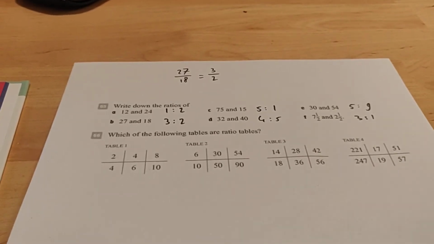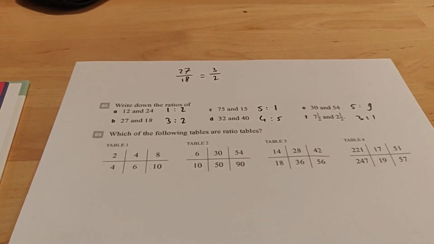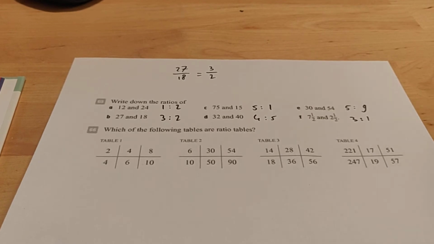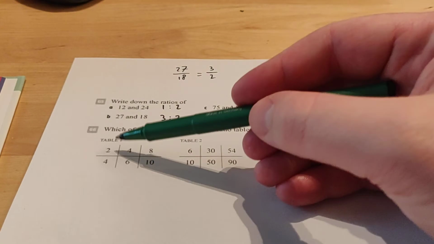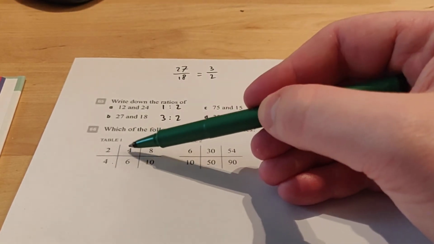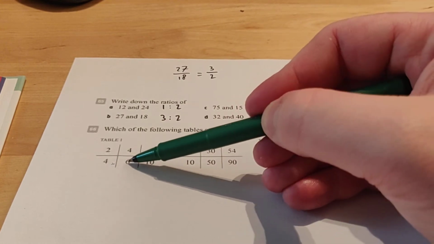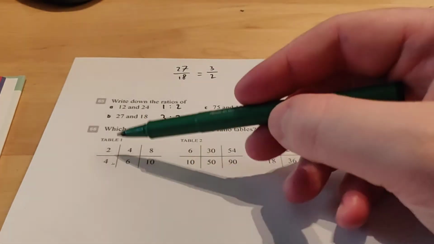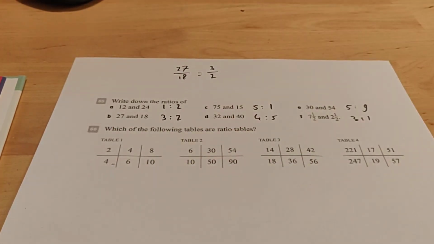And then the next question is, which one of the following tables are ratio tables? Now I do advise you to try these questions yourself first, right? And if you can't figure it out, then watch the rest of this video. But what this means is, here the ratio is 2 out of 4, right? And here if you double 2 you get 4, but 6 is not double of 4. So this is not a ratio table, because in a ratio table it needs to be the same thing.